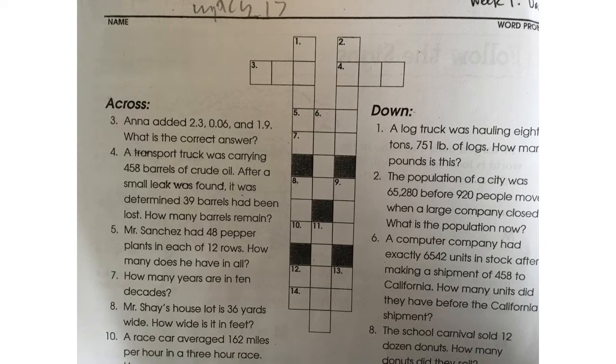Okay, today we're going to work with decimals. So we have this crossword to do with decimals, and here's a problem we have to solve right here. Anna added 2.3, 0.06, and 1.9. What is the correct answer? Why don't we review what we do with decimals when we're adding, subtracting, multiplying, and dividing, and then we'll come back and answer this question. How does that sound?